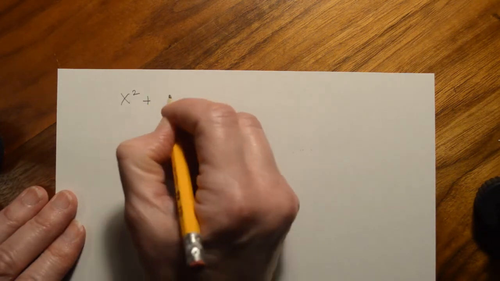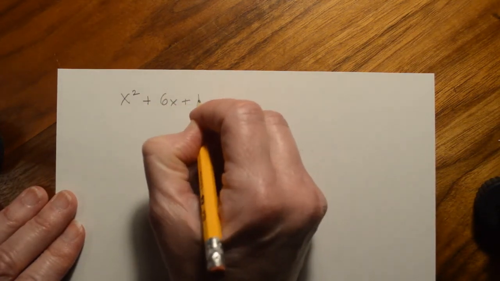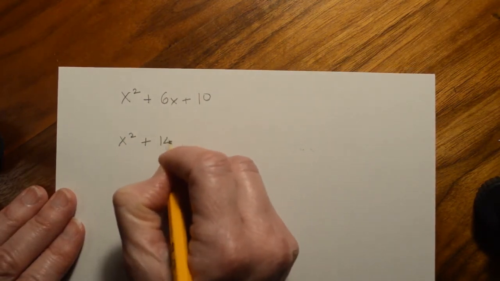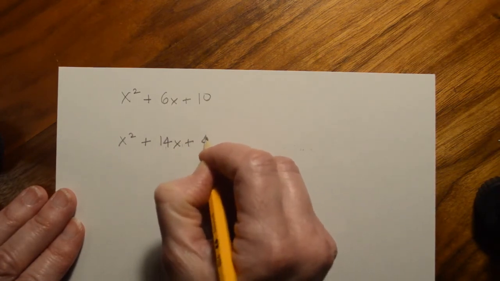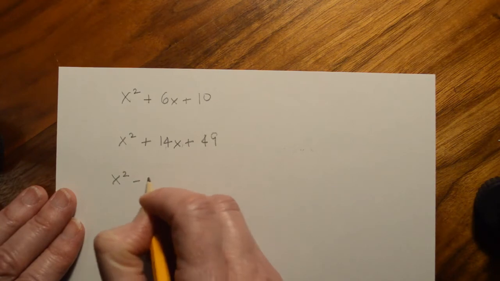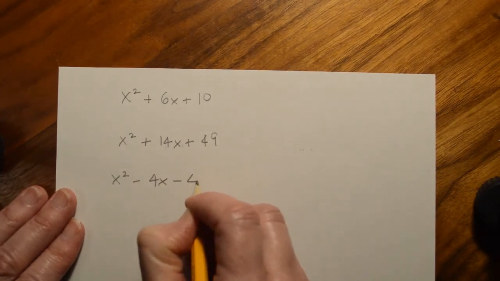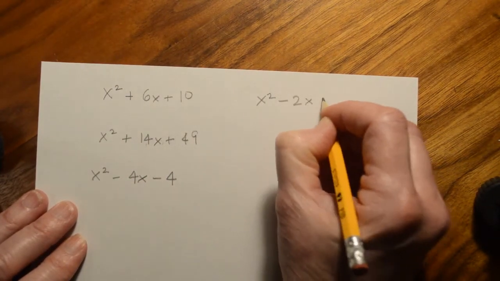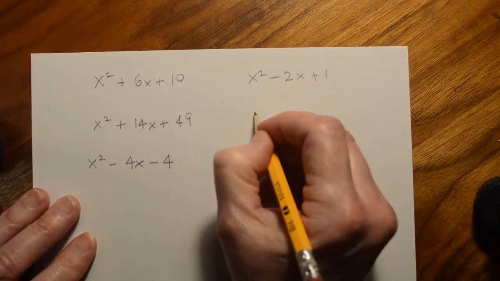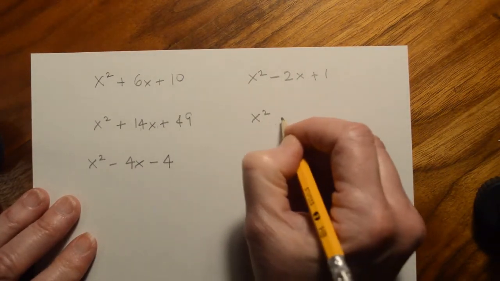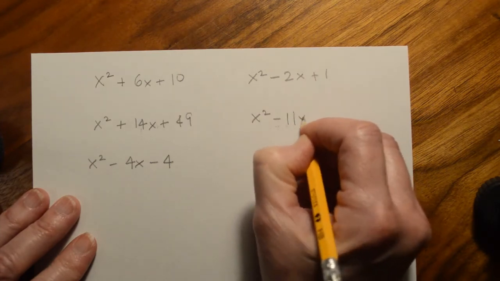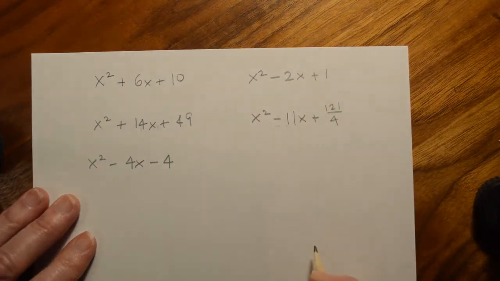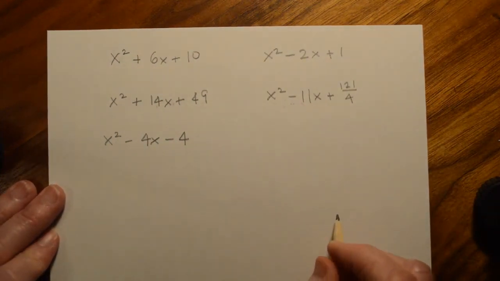So x squared plus 6x plus 10, x squared plus 14x plus 49, x squared minus 4x minus 4, x squared minus 2x plus 1, and x squared minus 11x plus 121 over 4. Okay, so let's go through.